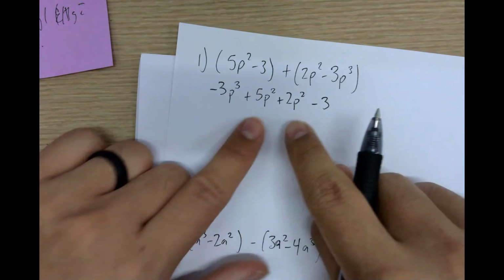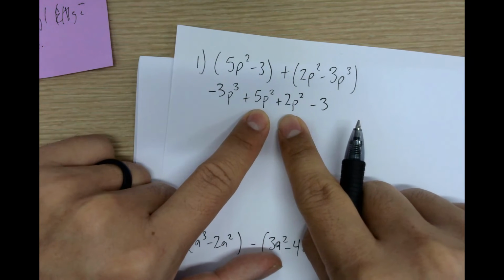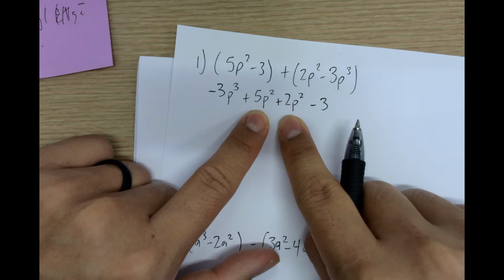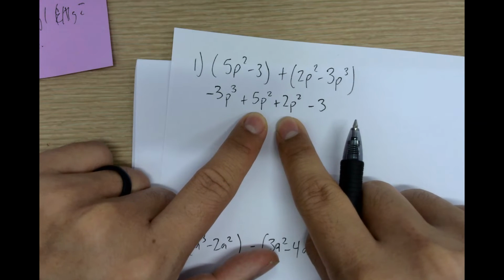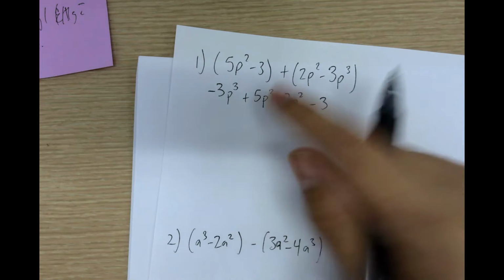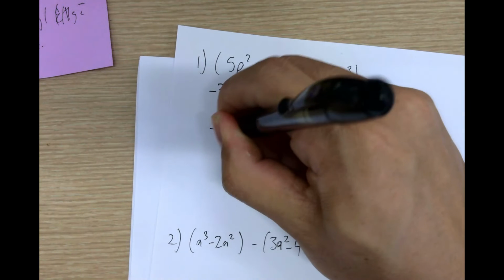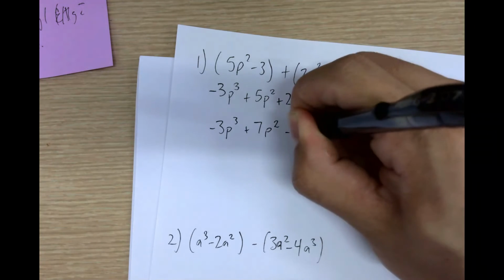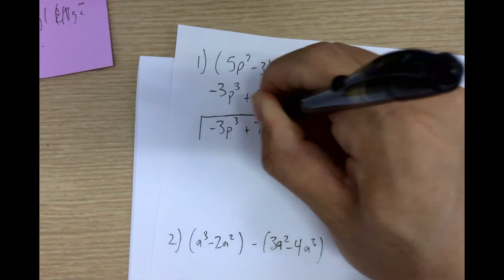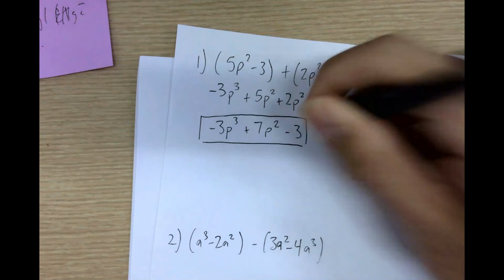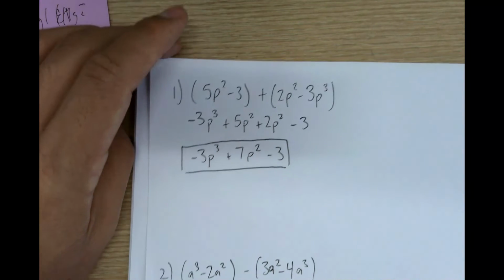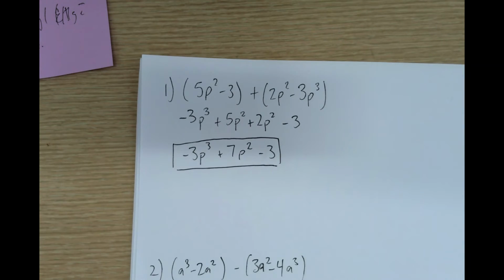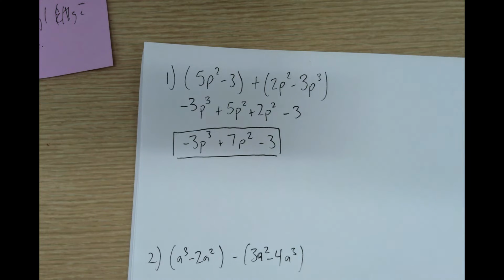These two I can combine too, because they're like terms. How many of that total object do I have? Well, I have 5 plus 2. So I would just get a total of 7p squared minus 3, and that would be my answer. If this reminds you of the chapter we just did, it should. It's very familiar, or should be familiar. You're really just adding like terms.